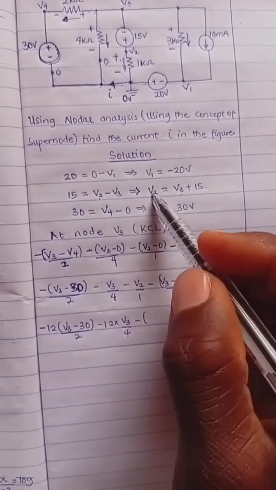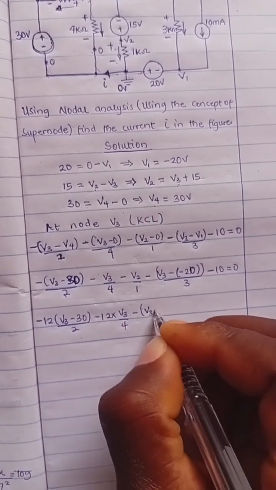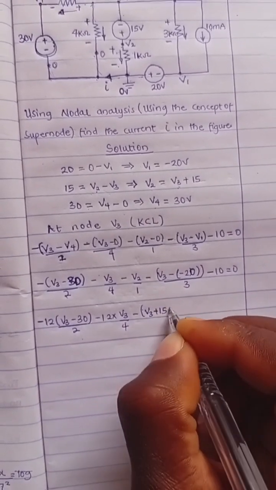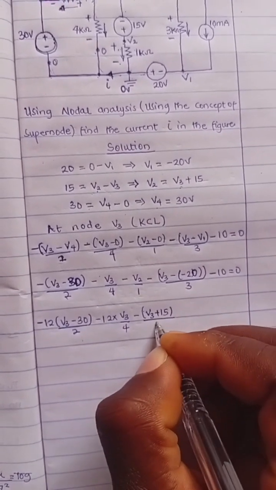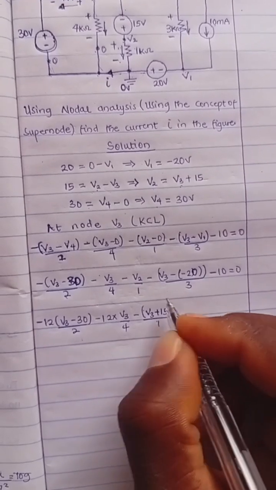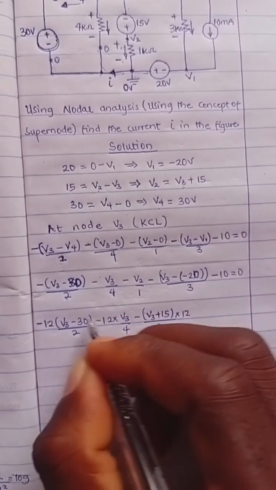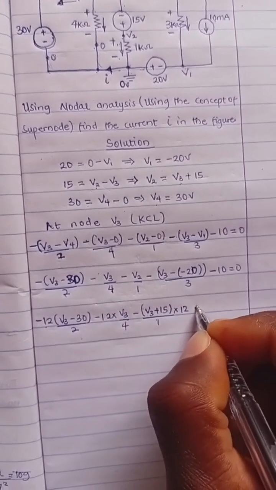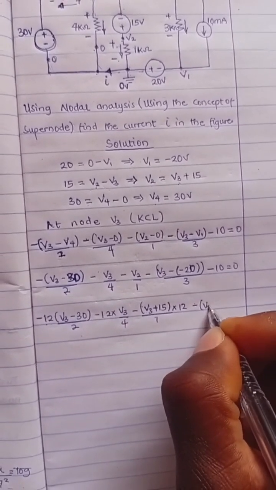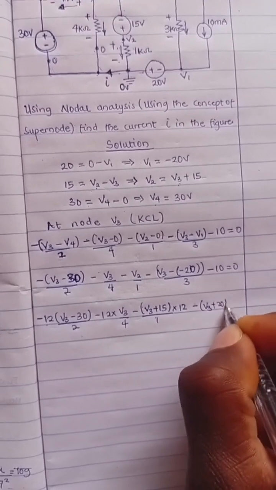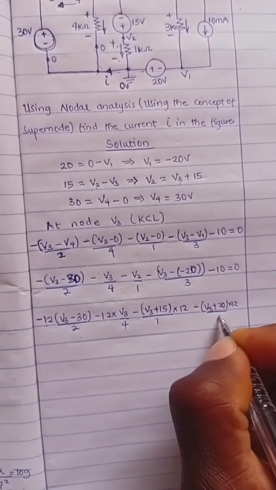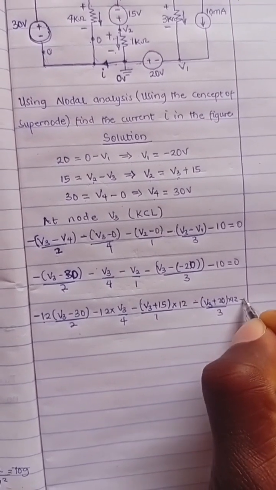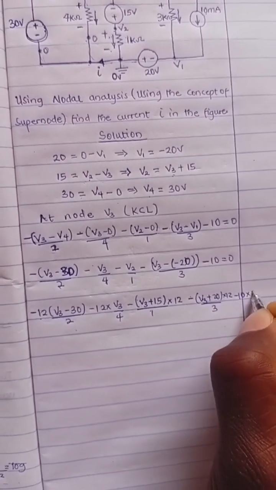Now V2 from here is equal to V3 plus 15, divided by 1, and we are multiplying that by 12 as well, because I'm multiplying all terms by 12. Then here you have minus (V3 plus 20) times 12 over 3, then minus 10 times 12.